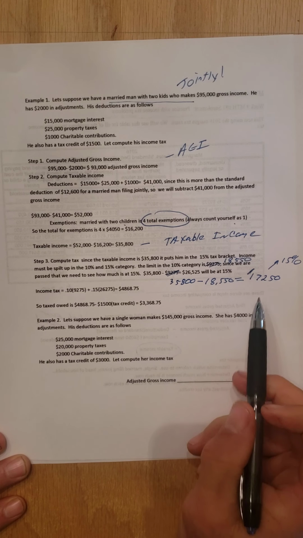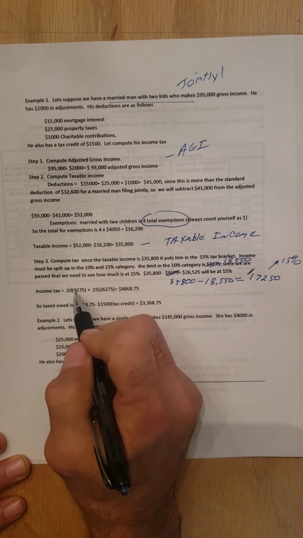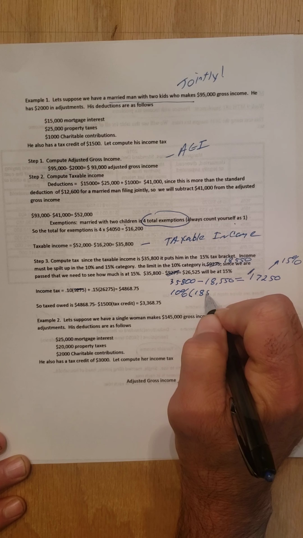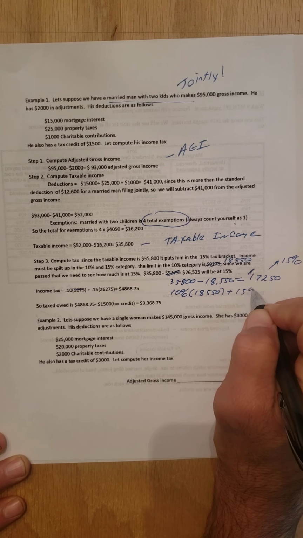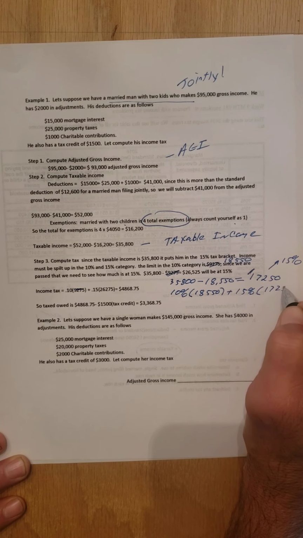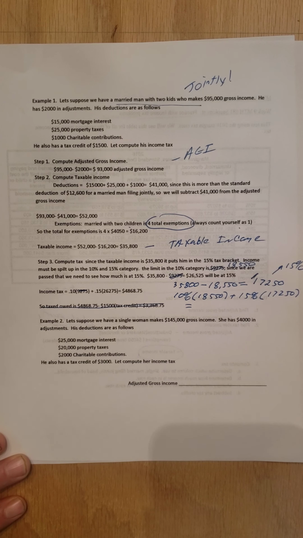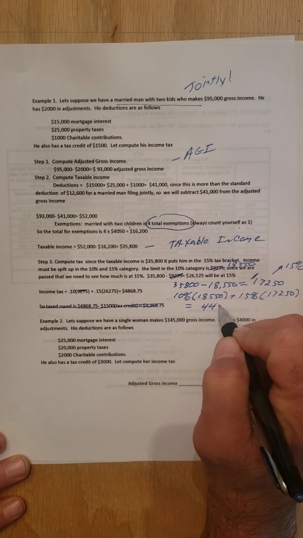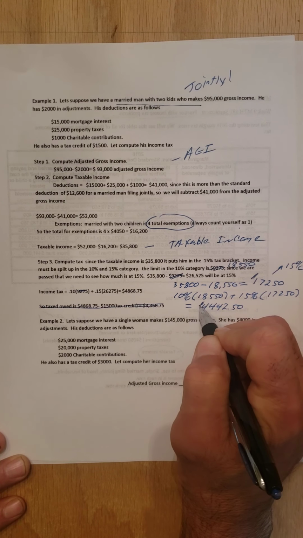So again, everybody pays that 10% of that initial threshold, and you only pay 15% of what's in the second one. So my income tax is going to be 10% of 18,550 plus 15% of 17,250. My income tax is going to be $4,442.50.